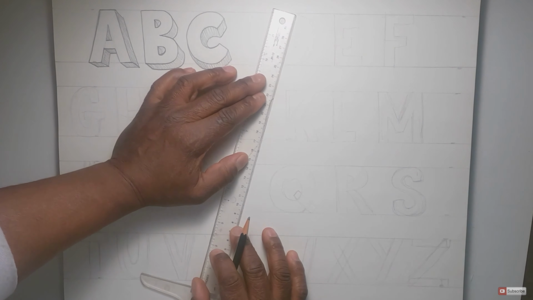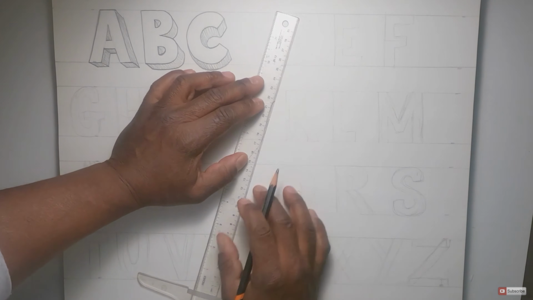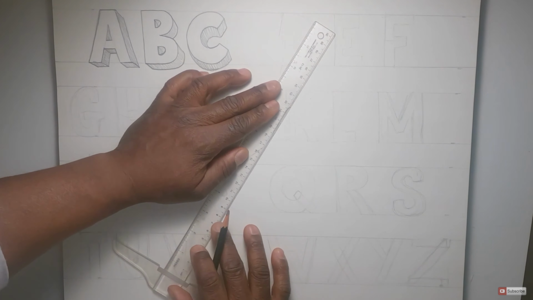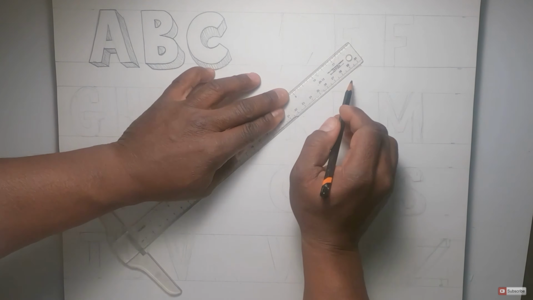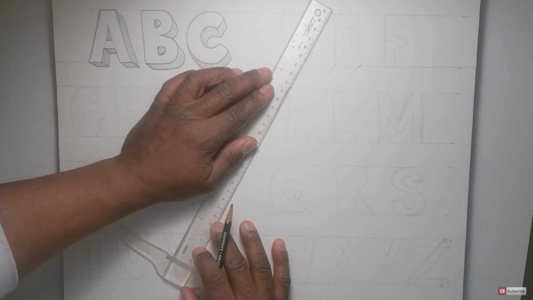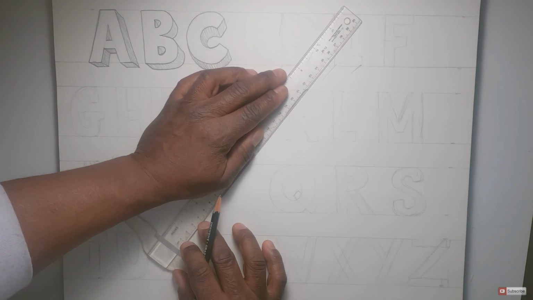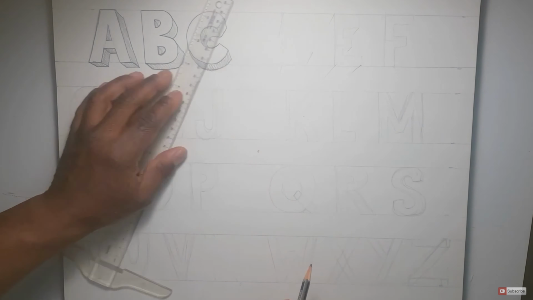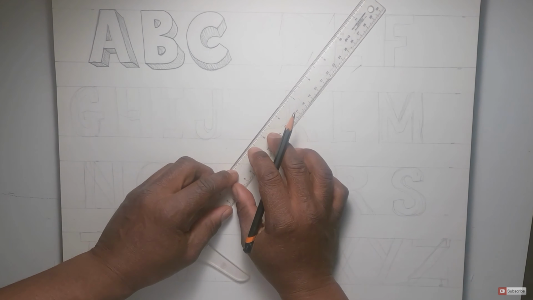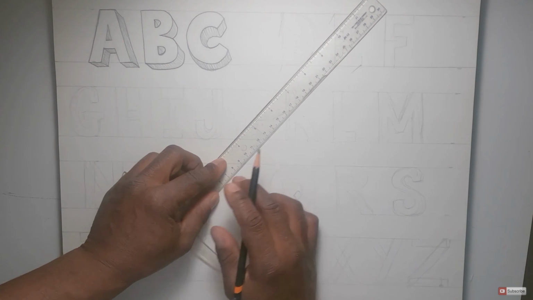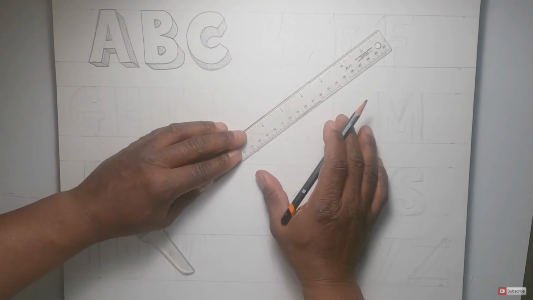So for every letter, we are angling away from that vanishing point. I'm just going to move on and make sure I get all the points in. So that is the real trick, making sure your lines lead to the vanishing point.